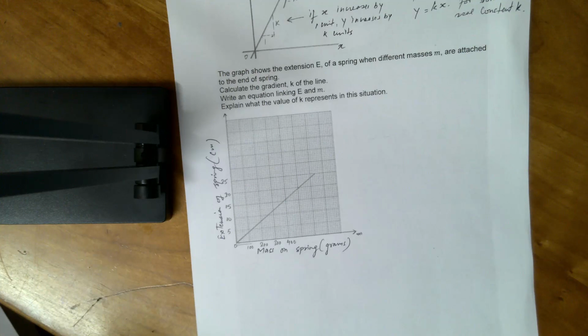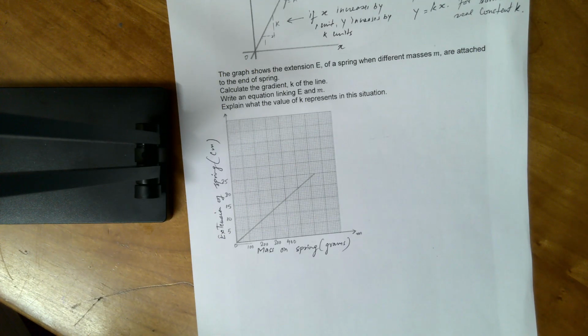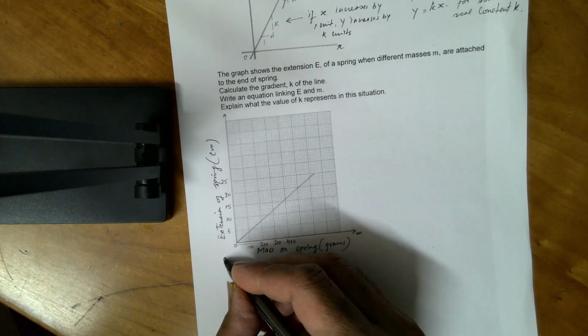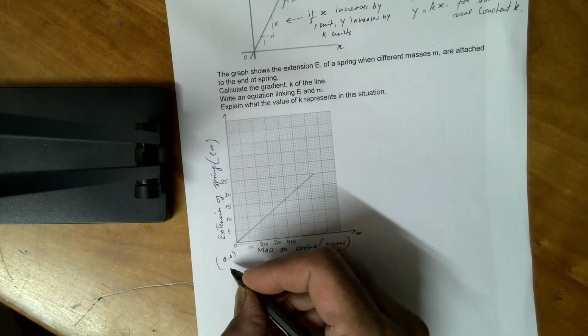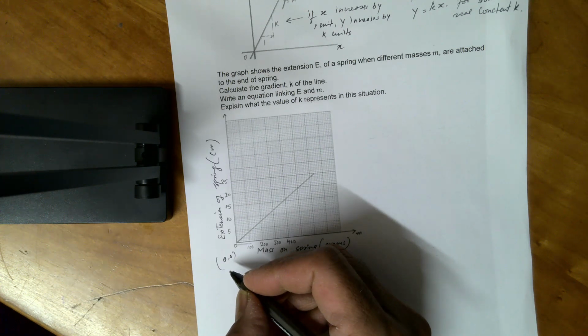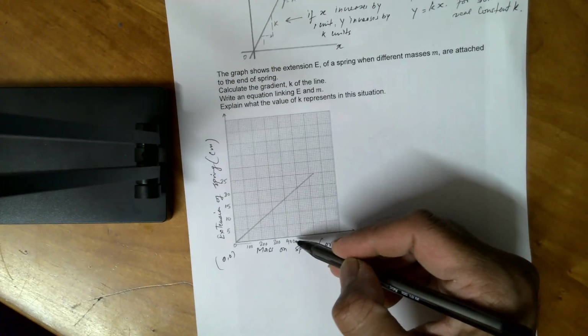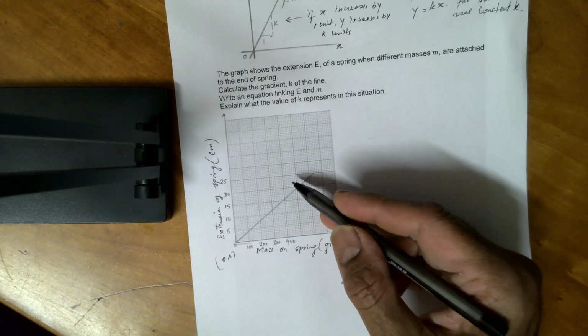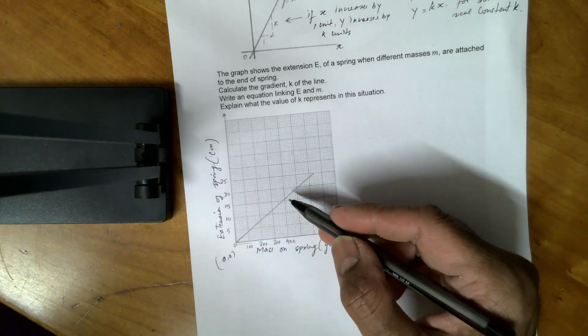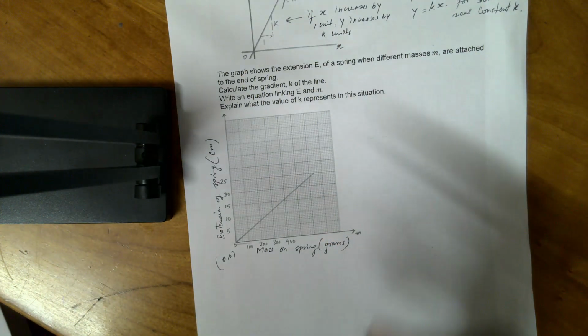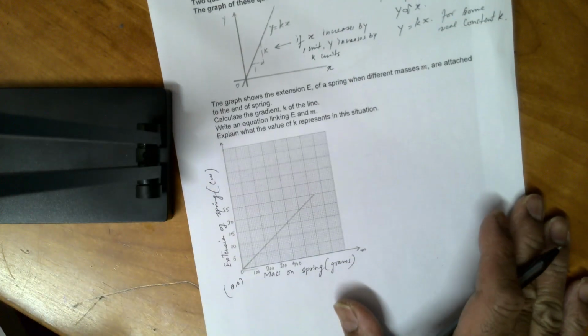In here, use any 2 points on the line to calculate the gradient. So you can use 0, 0 here, and we can also use 400 here and 20. So the 400, and you can use 20 here as well.